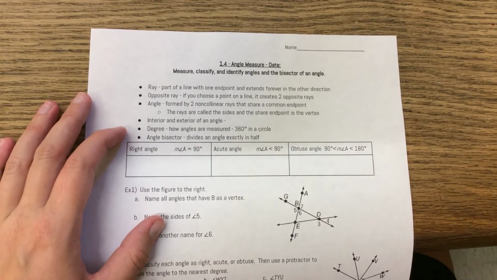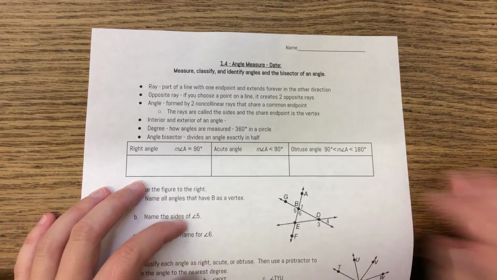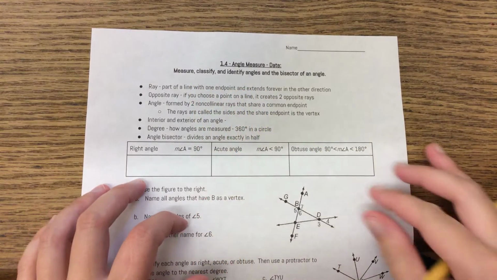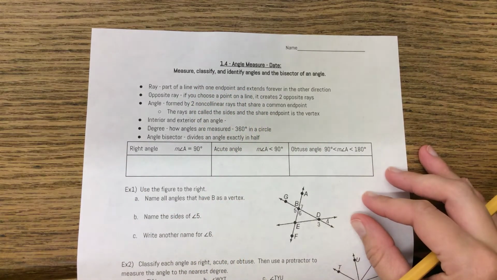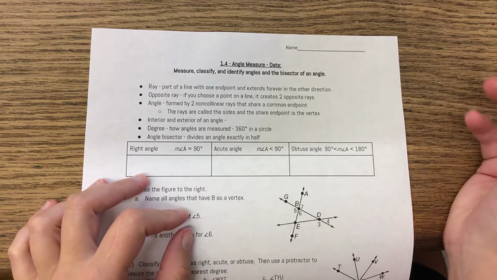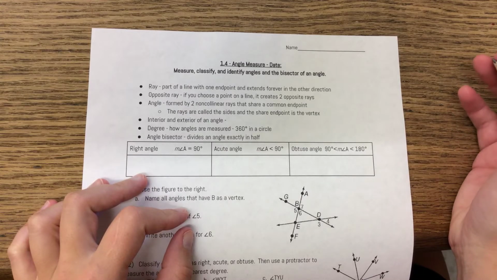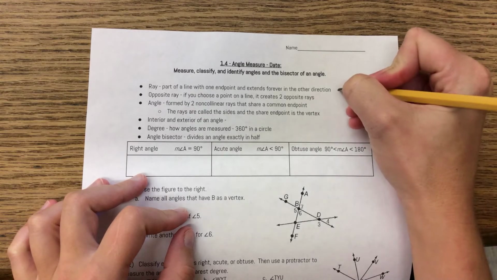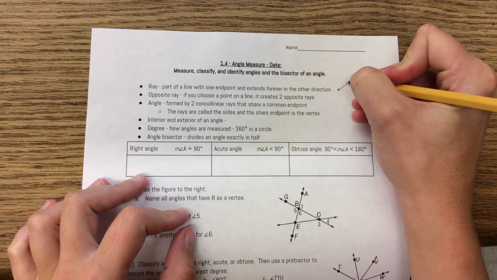Okay, today we're looking at 1.4, and we want to measure, classify, and identify angles and a bisector of an angle. So first we have some vocabulary. The first one is a ray. A ray is a part of a line with one endpoint that extends forever in the other direction. So that's going to look like this.